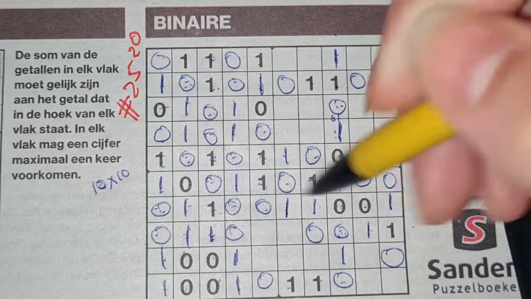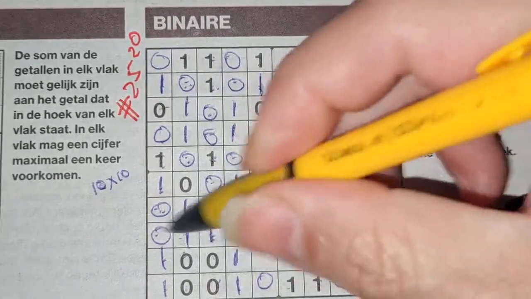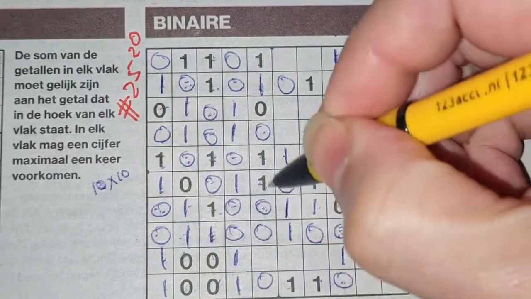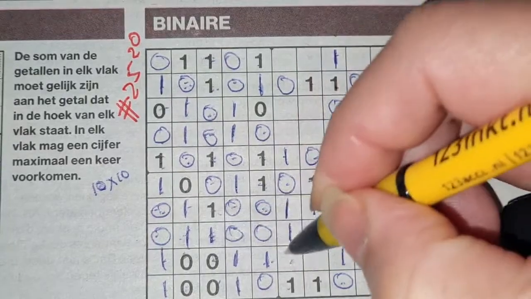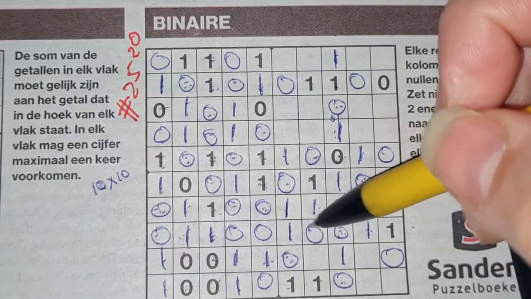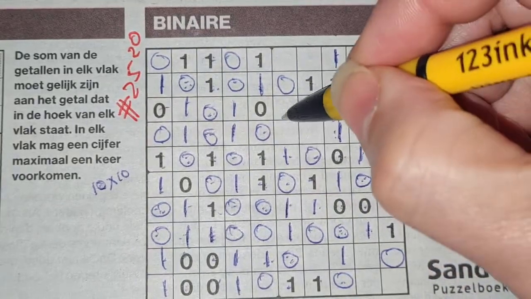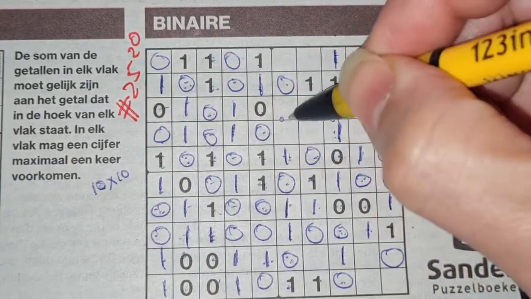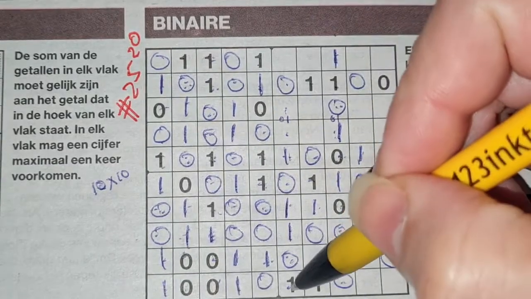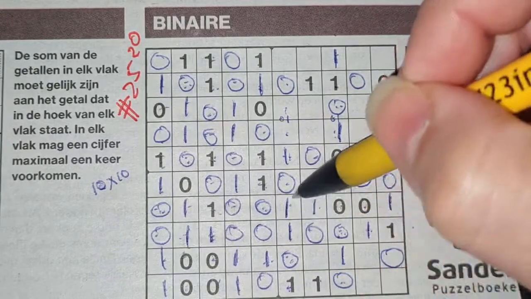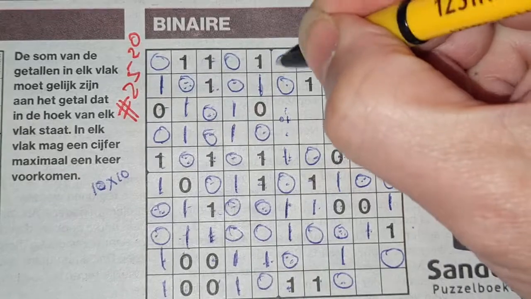Then double 0, here 1, there 1. We have here 1, 2, 3, 4, 5 1s, so the rest are 0s. Double 0, here 1, there 1. Double 1, here no, there no. 1, 2, 3, 4 1s, and I know between a 0 and a 1 with 2 empty boxes, there's always a 0 and a 1 there. So this is the 1. This is the first one, second one, third one, fourth one, fifth one. So this should be a 0.